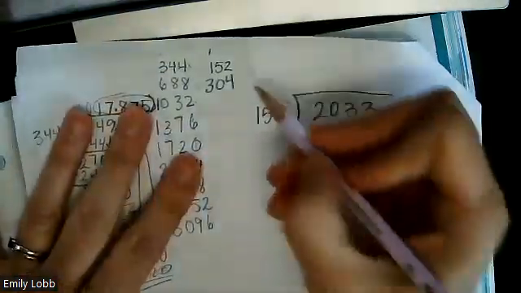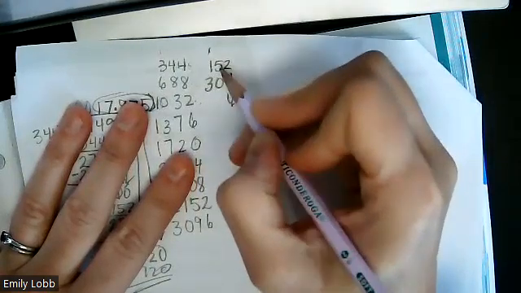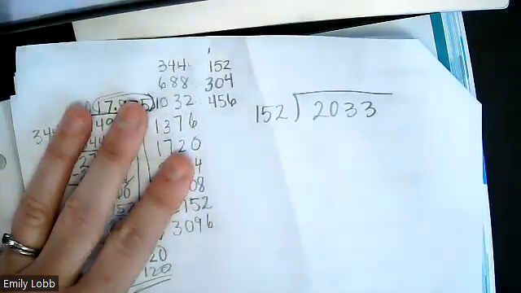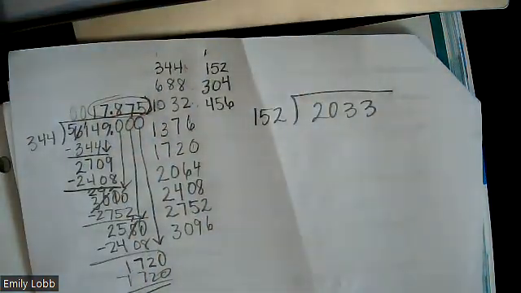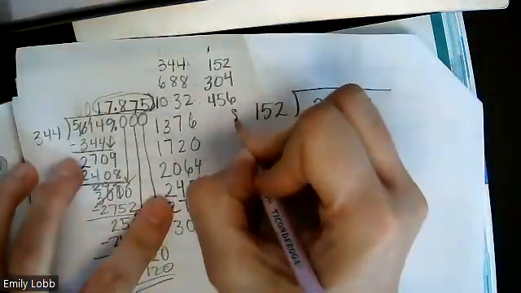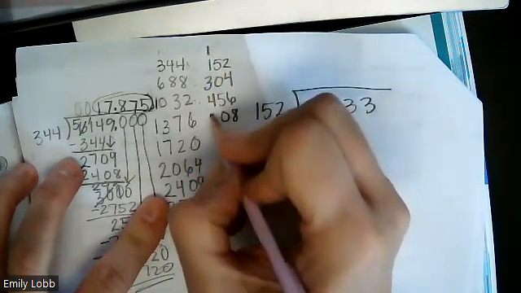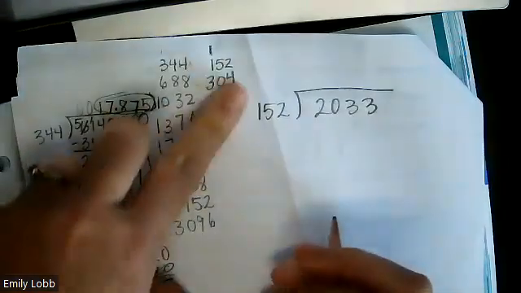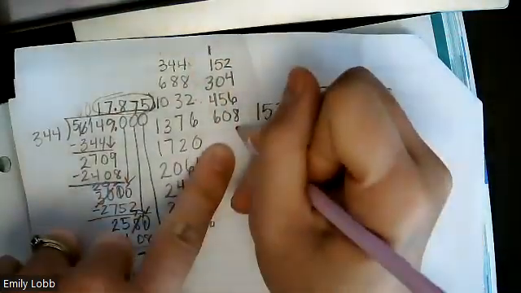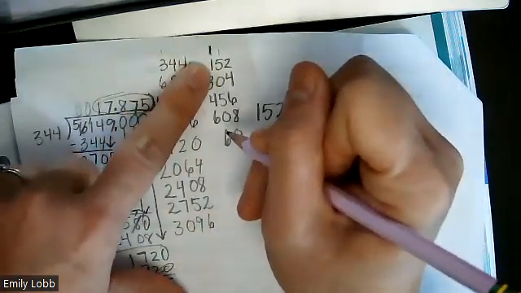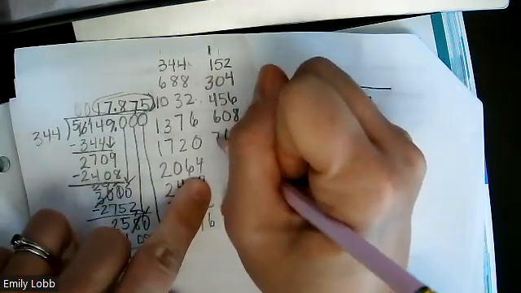This next one's a bit easier to see. 2 plus 4 is 6. Good. 5 plus 0 is 5. 1 plus 3 is 4. So 2 plus 6 here is 8. Good. 5 plus 5 is 10. This is 4, 5, 6. 2 plus 8 is 10, making this a 6. And 1 plus 6 is 7.